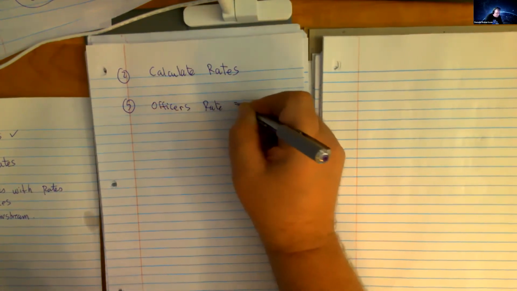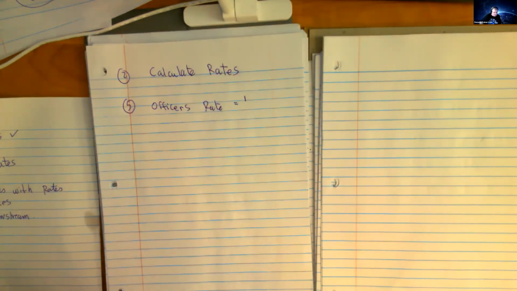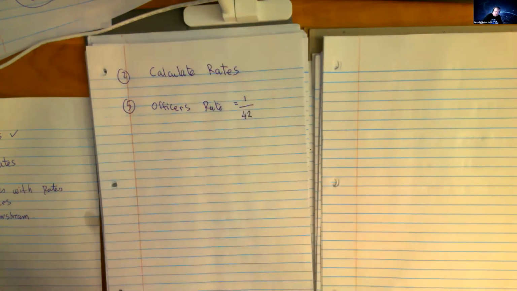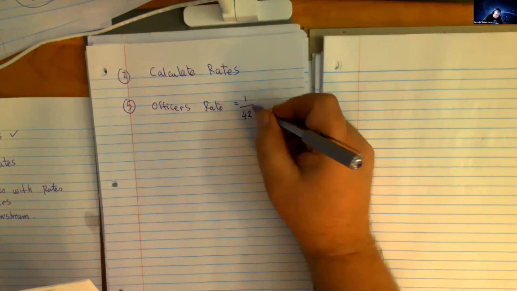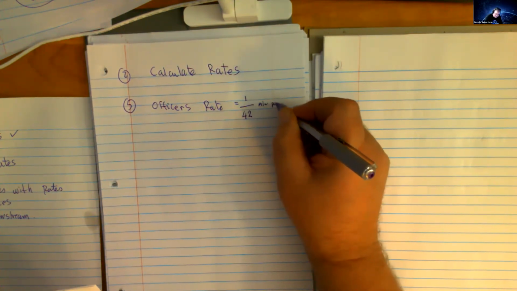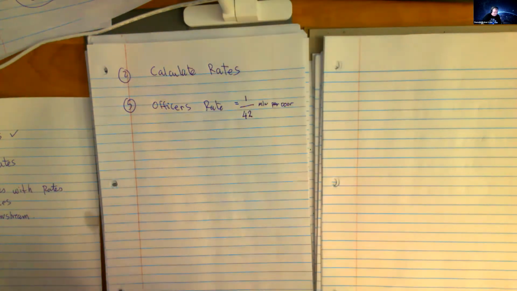Well, you take the job and you divide it by the time. So that means that his rate is he takes 1/42 of a minute per door. Okay.